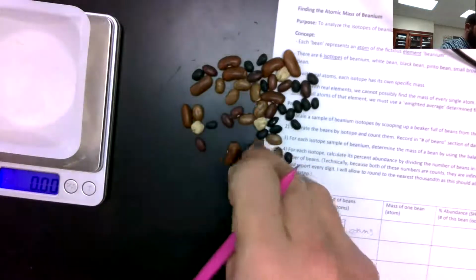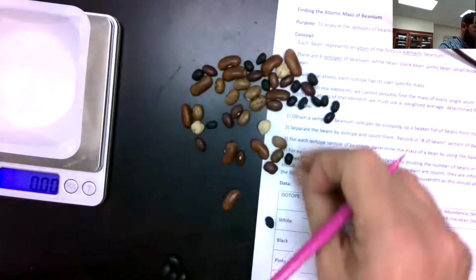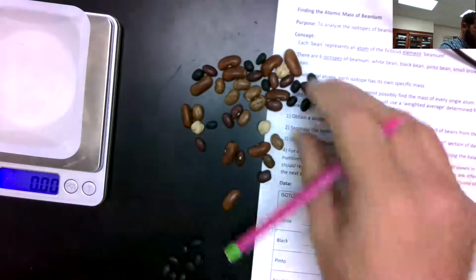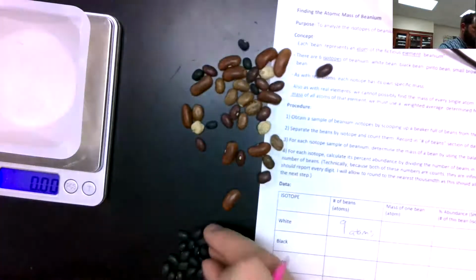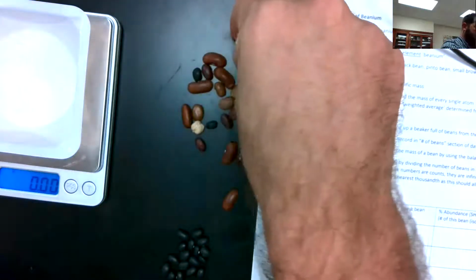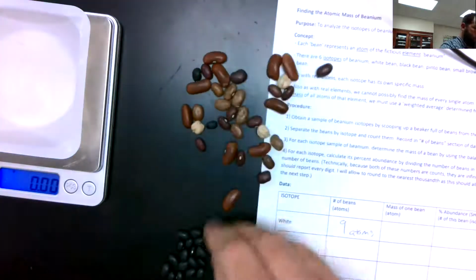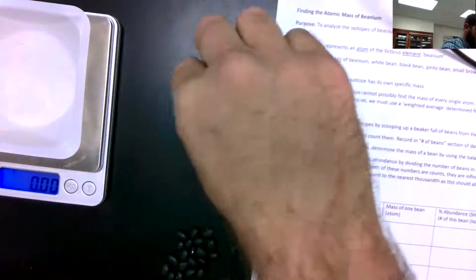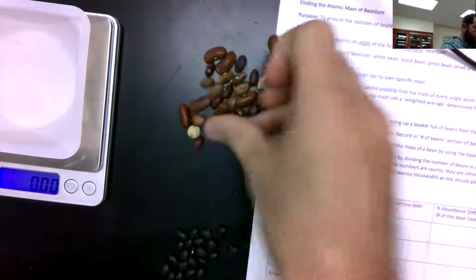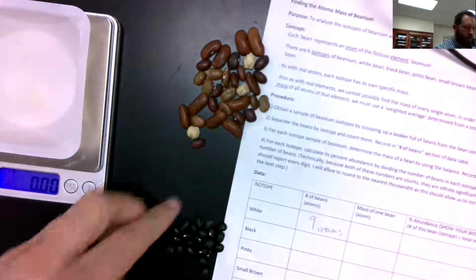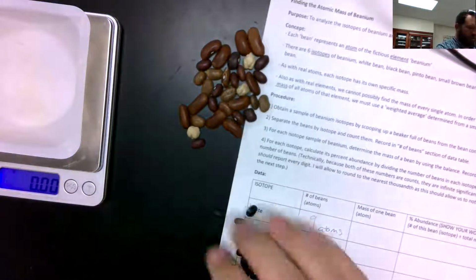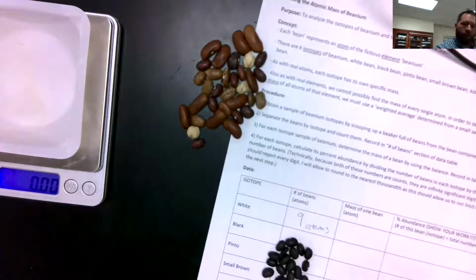Quite a few of these guys. I'll slide them over on the paper so you guys can see them better. They're not standing out real well on the countertop.